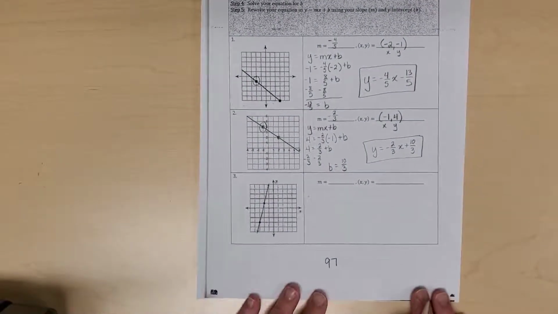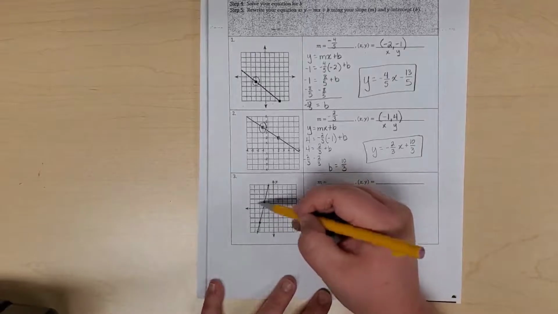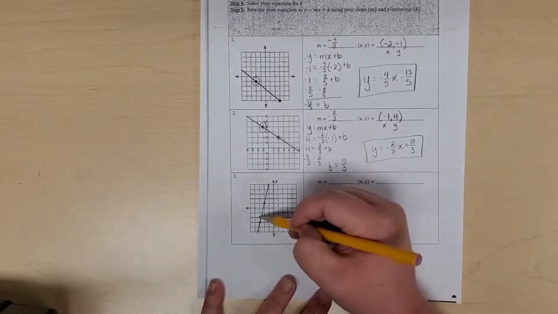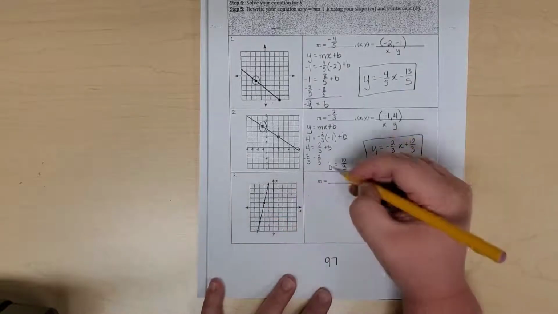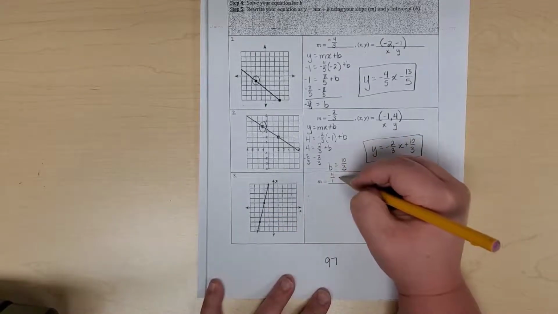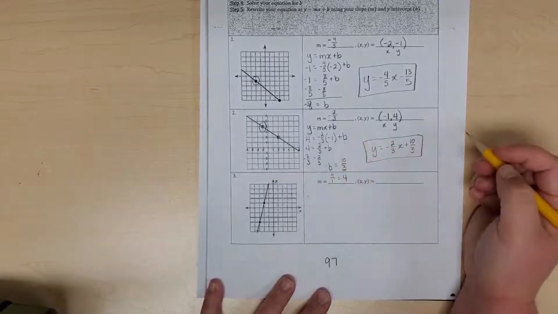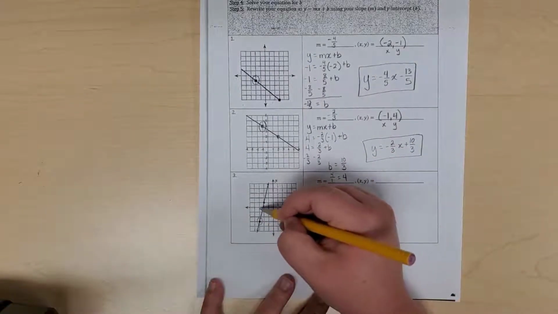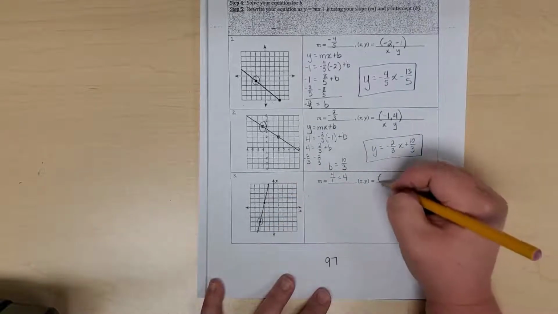Okay, last one. Same idea. So my slope is going up this time, so it's positive. 1, 2, 3, 4, and over 1. And 4 over 1 is the same as 4. And I'm going to choose, let's do this one. That's negative 3, negative 3.